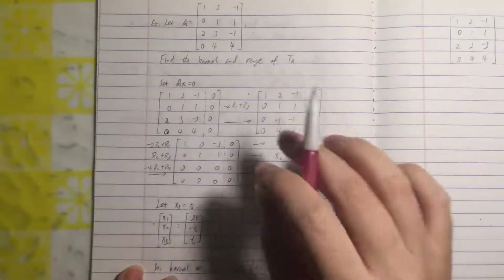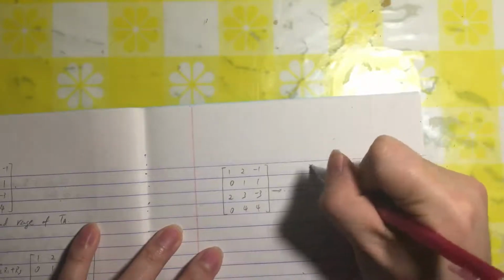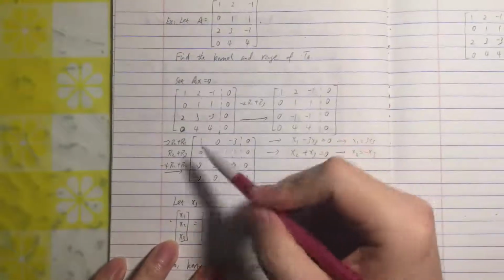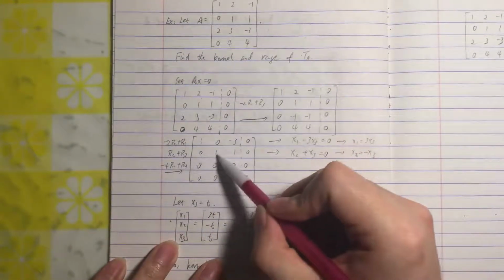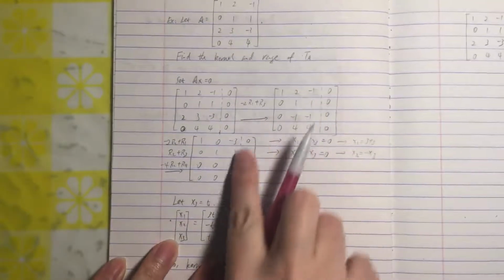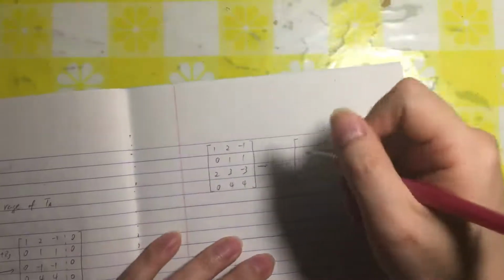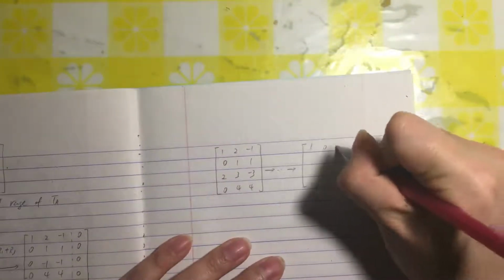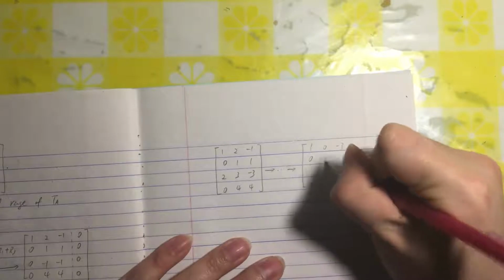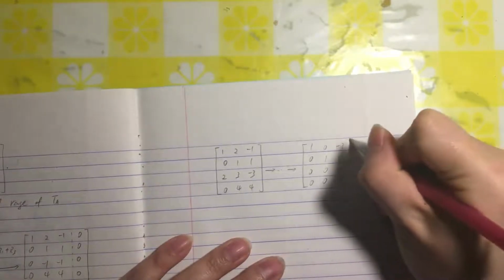Here we can perform exactly the same operation. I get 1, 0, -3, 0, 1, 1, and so on. Everything stays the same except the last column. So I get 1, 0, -3, 0, 1, 1, 0, 0, 0, 0, 0, 0. That's the reduced row echelon form of this matrix.